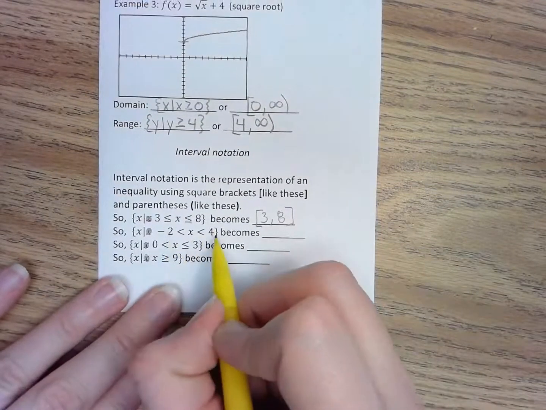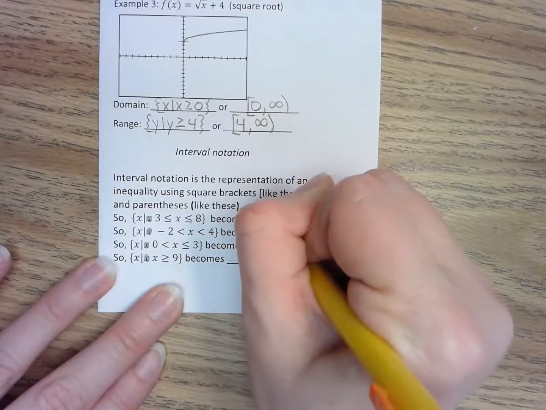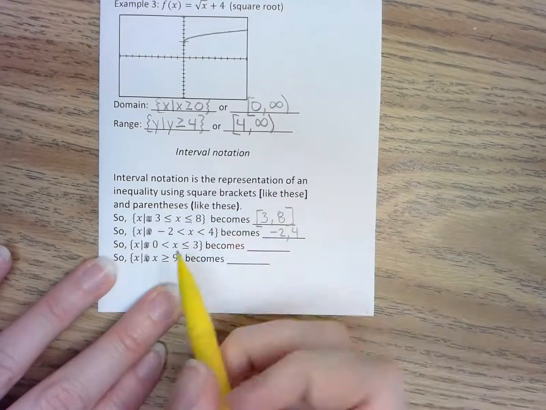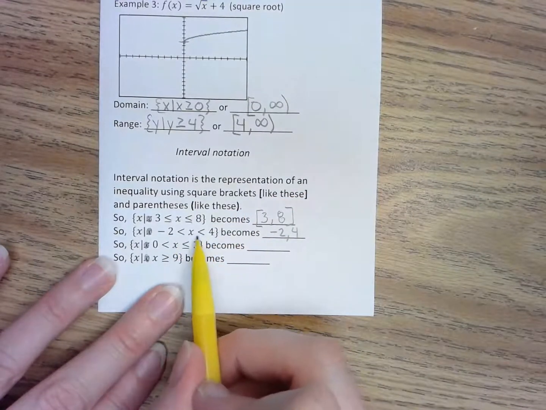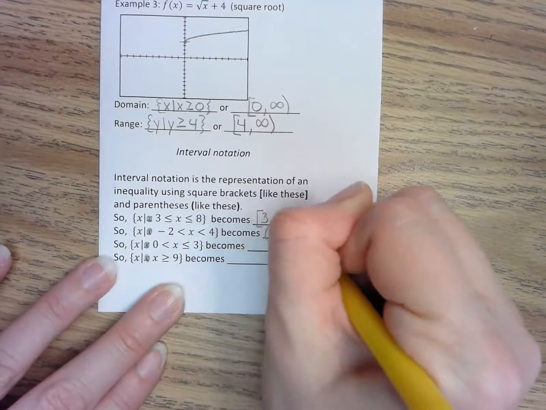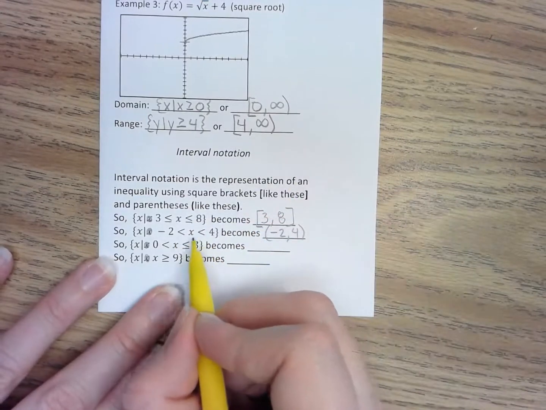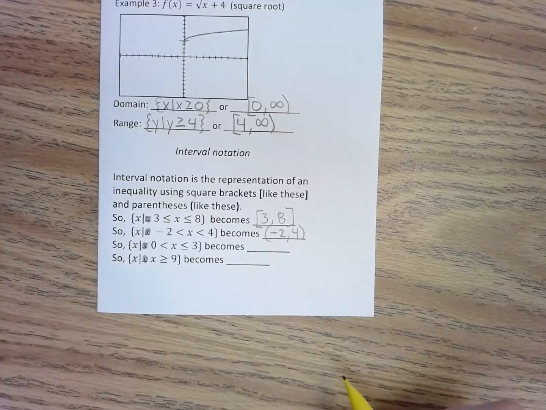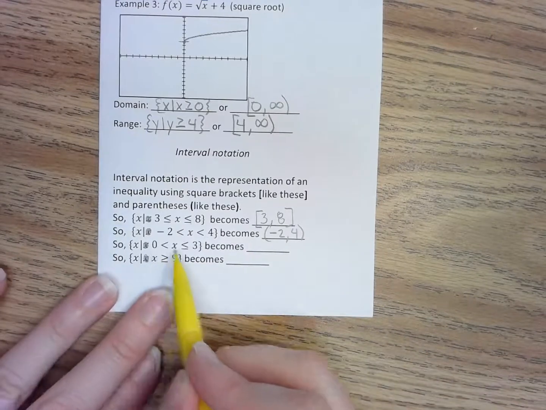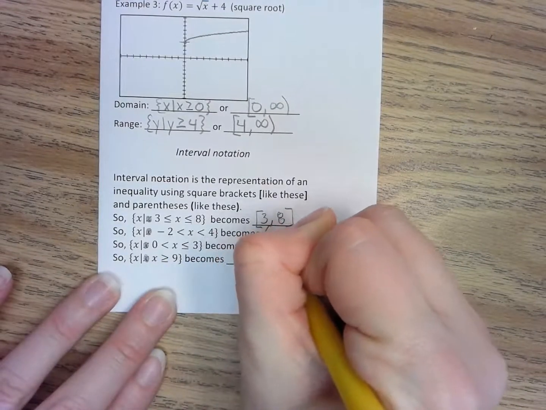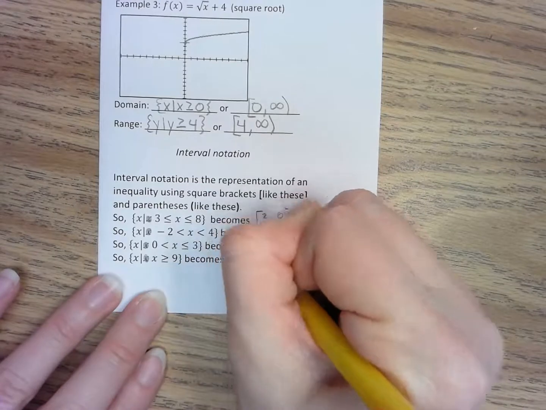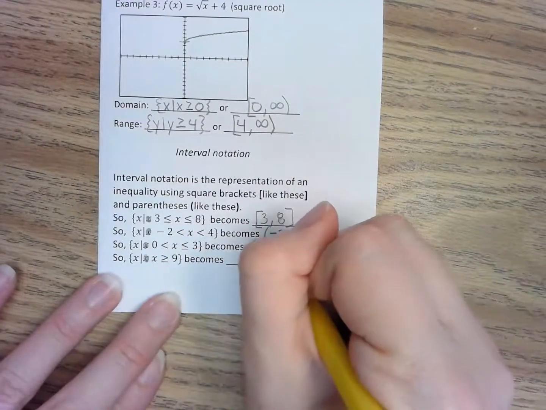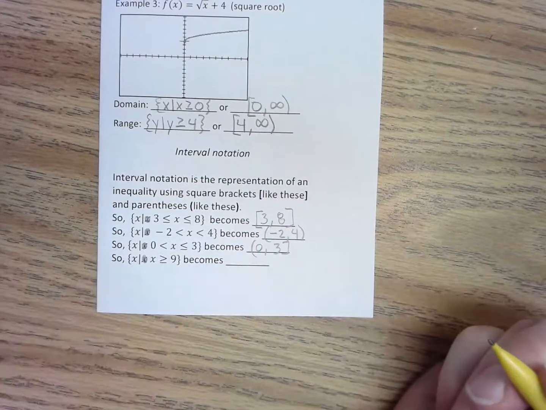Here we go from -2 to 4, so -2, 4. Because we are not including them, we would put them in parentheses. There's no equal to, so that's where parentheses come in. Here we go from 0 to 3. Here the 0 is not included, so use a parentheses, but the 3 is, so use a bracket around the 3.